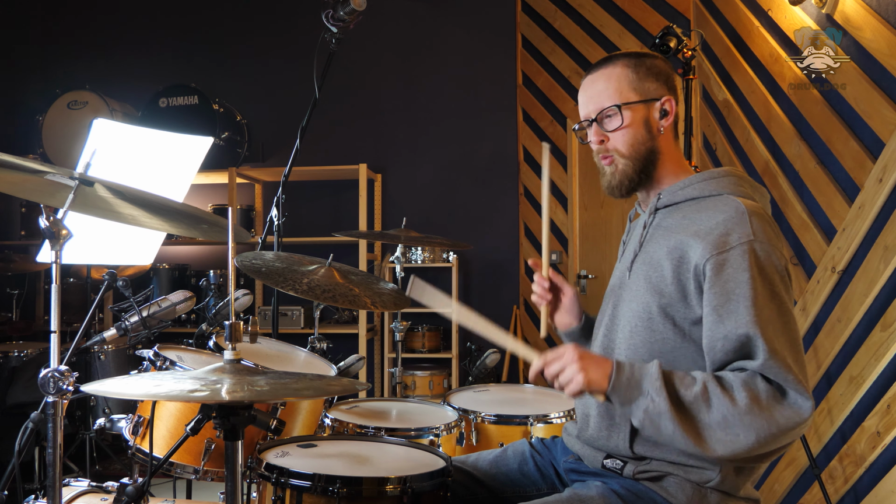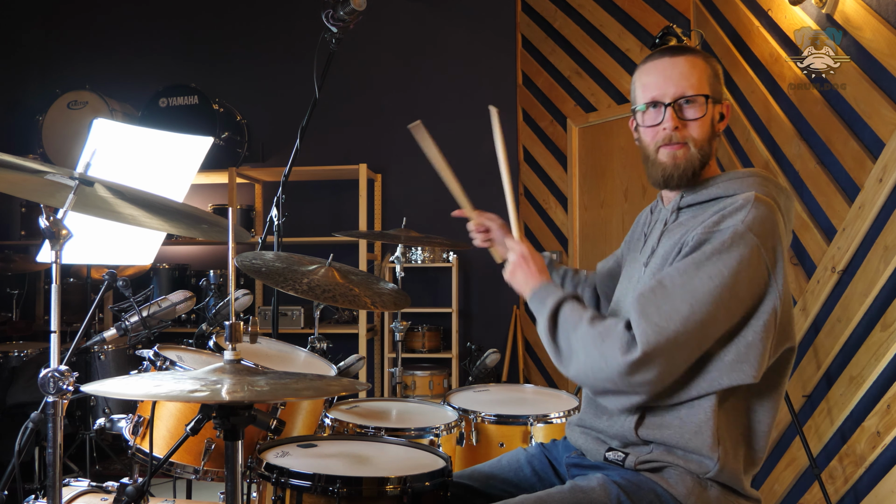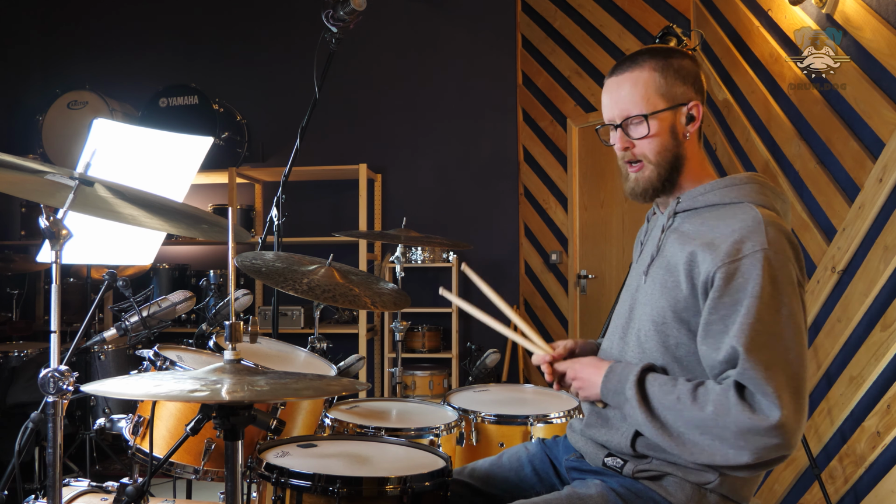So it will be a 3 triplet, 4 triplet. So our whole fill will be that 1 E and a 2 E and a 3 triplet, 4 triplet, where we're getting that shift at the halfway point.